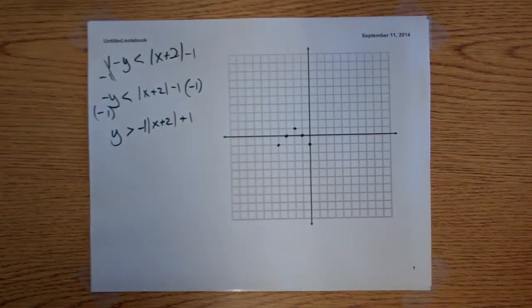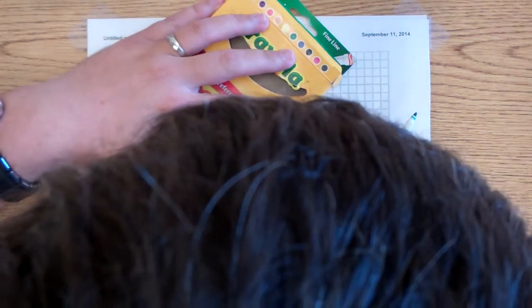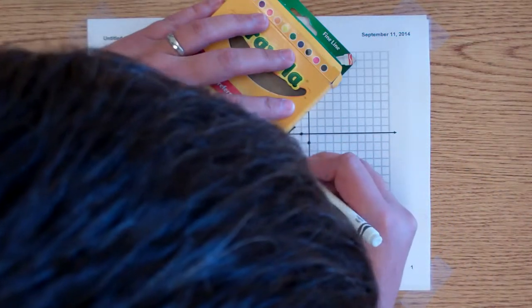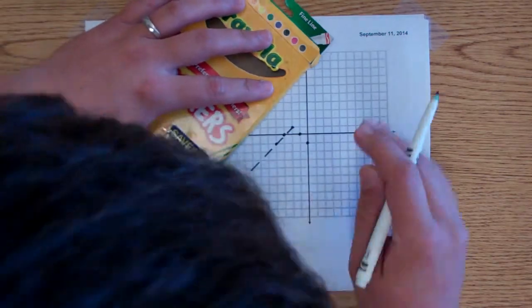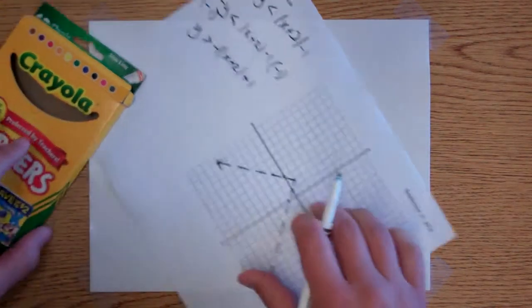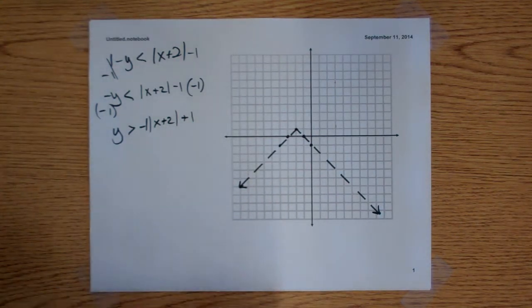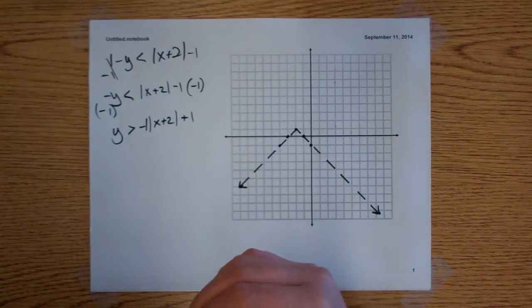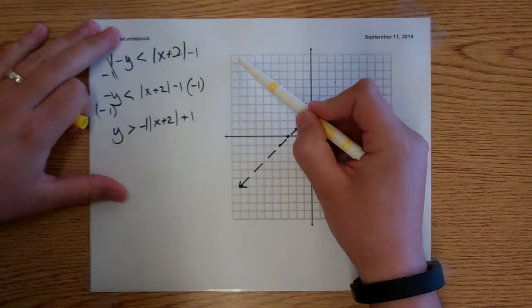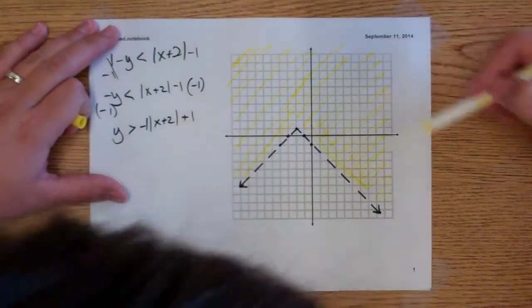All right, so now, again, since there's no equal to bar, don't draw a solid line. You need to draw a dashed line. Do the same thing for both sides of the absolute value. So you have your absolute value V. Now, y is greater than, so that means we're going to shade everything above our absolute value. So all of this here, everything that is above that line, is going to get shaded.